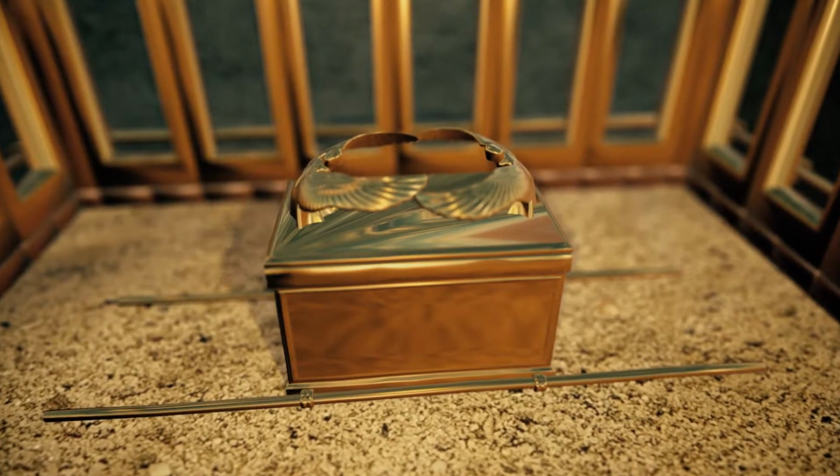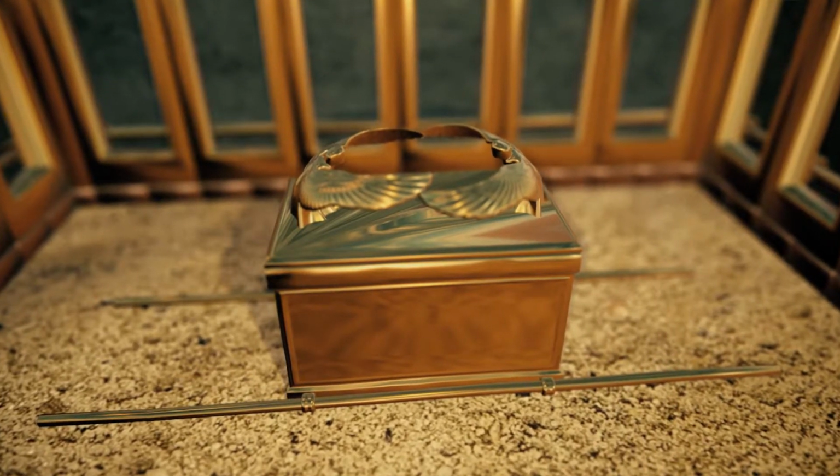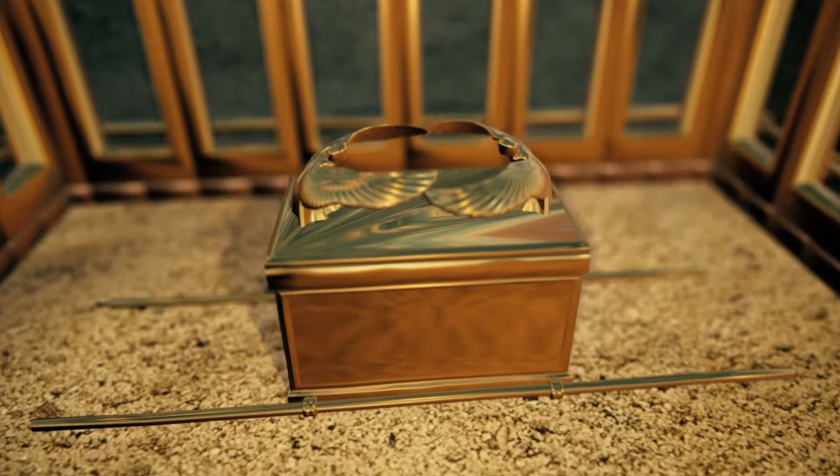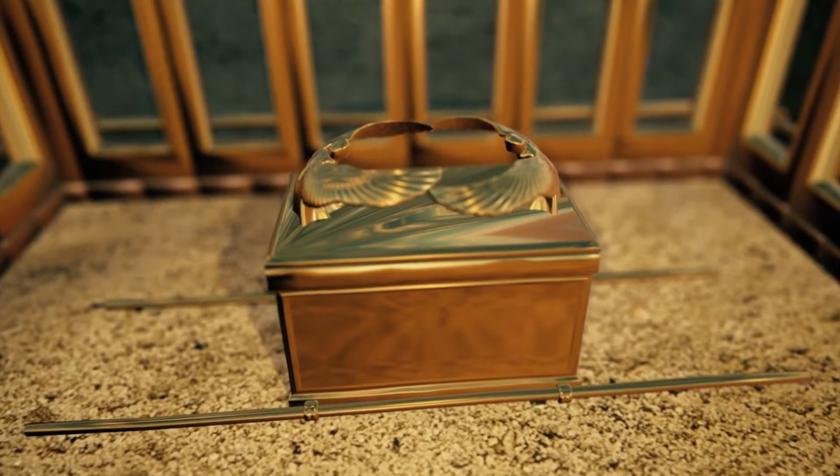Well, we know the dimensions of that cover because it has to fit on top of the ark, but again, we don't know how much gold was used. We don't know how big the angels were. God doesn't tell us how big to make them. How big would you make them?